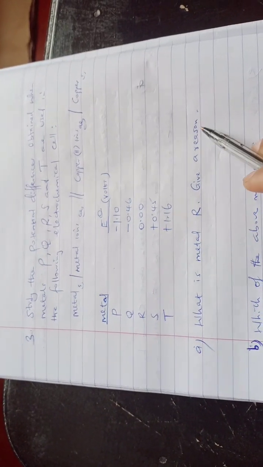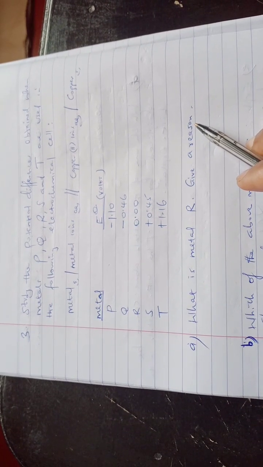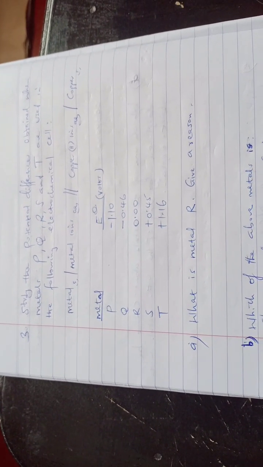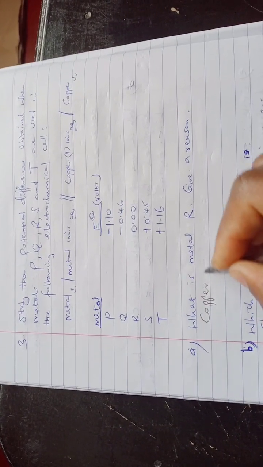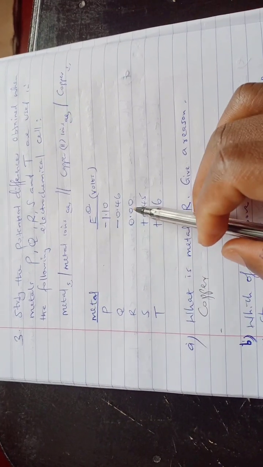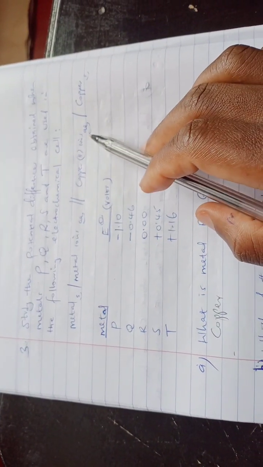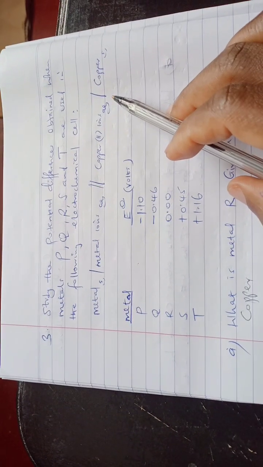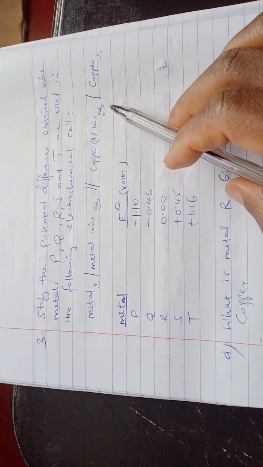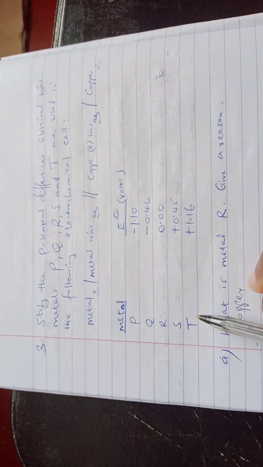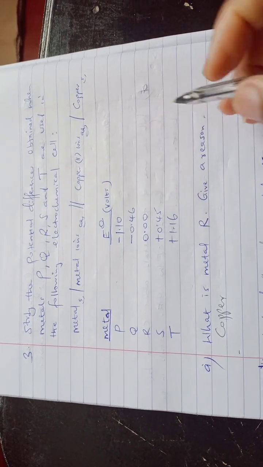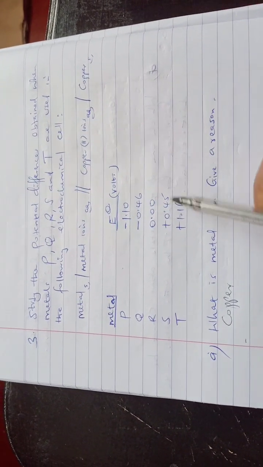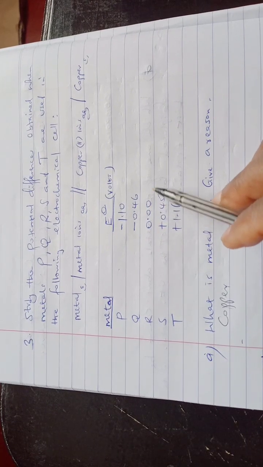Now the question says that what is metal R? Give a reason. So the answer is very simple. The answer for this question is very simple, and the answer will be metal R must be copper. Why is metal R copper? It is because we are using copper here, metal, as the reference. The reference what? Electrode. So we are comparing all these other metals to the potential of copper. And because we are using copper as a reference, then the reference electrode is always having what? A potential of 0.00 volts.